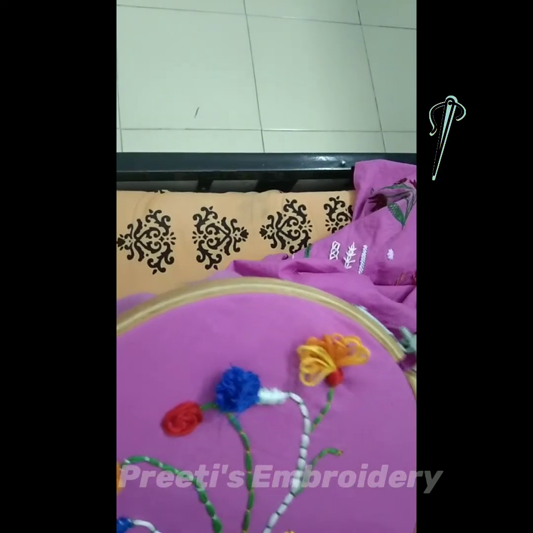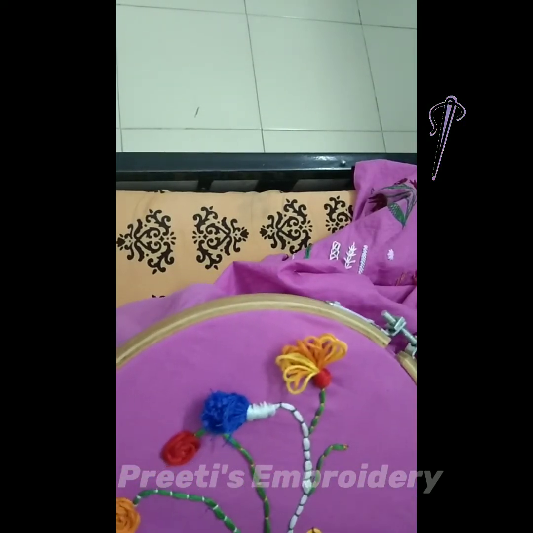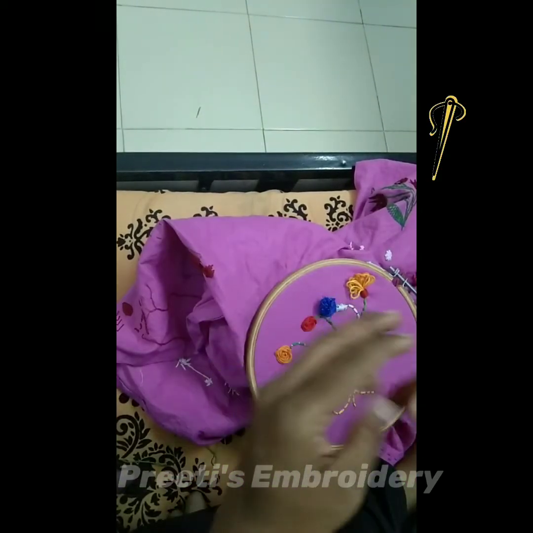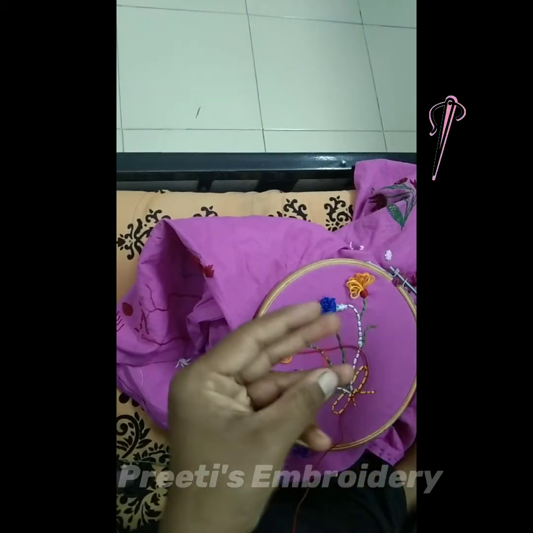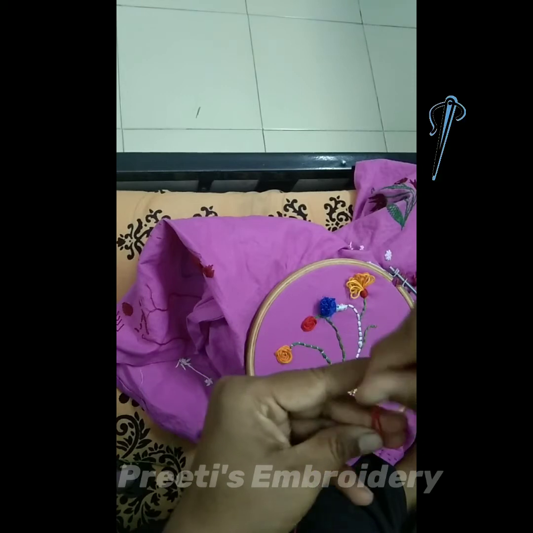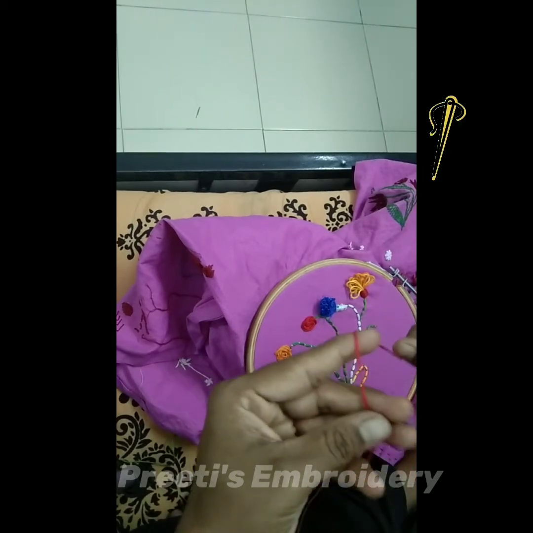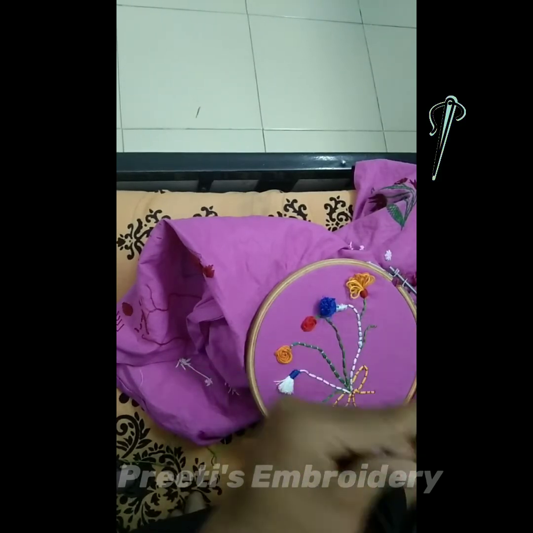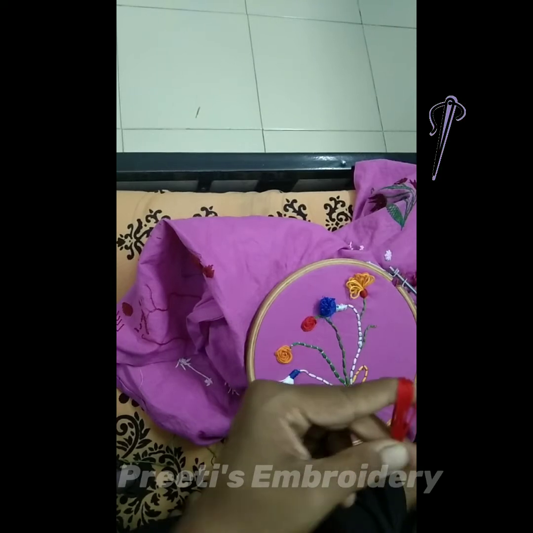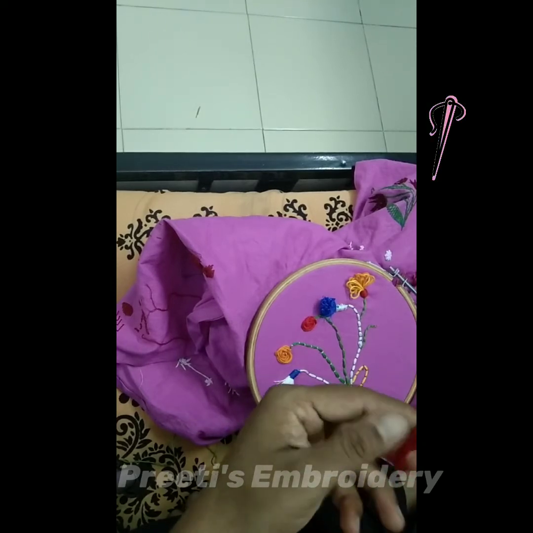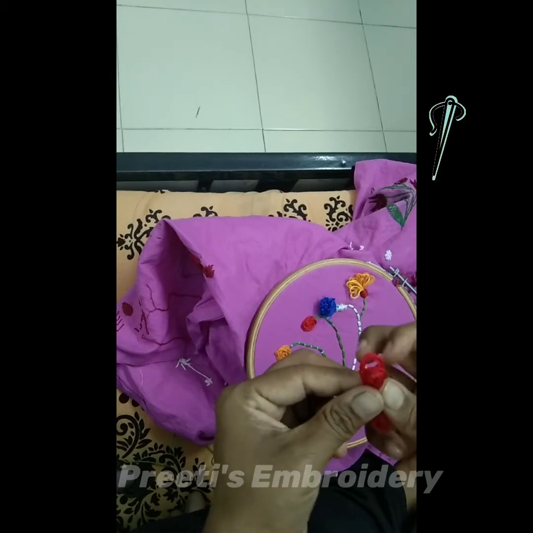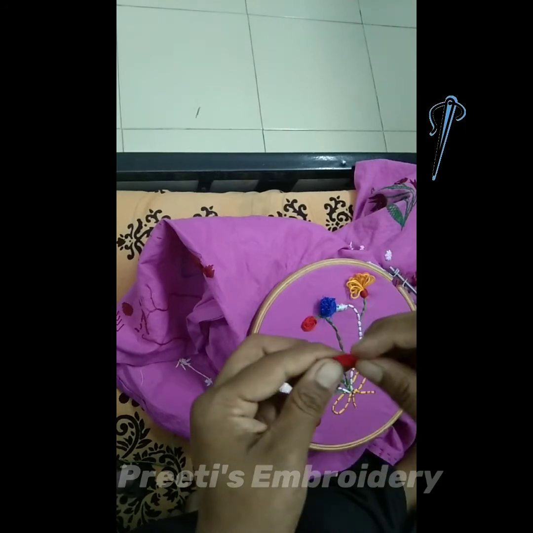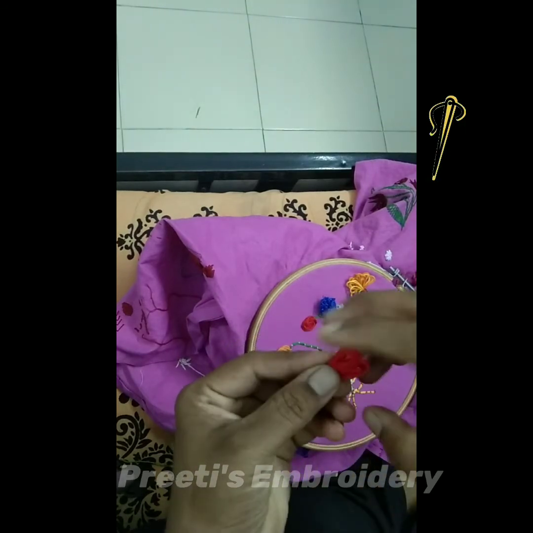For this we again have to take the same threads, same pattern threads. Again we are going to take a single color thread. Now we are going to take a red color thread on our fingers in the same pattern. You can take it on 2 fingers or you can also take it on 3 fingers. Now we will join this together and again make a fold.